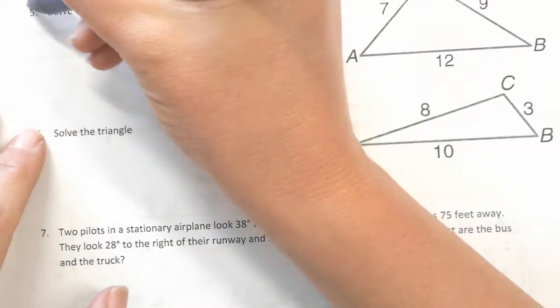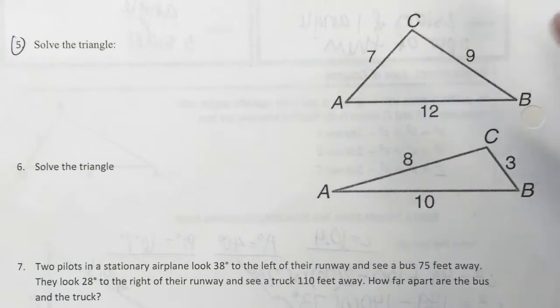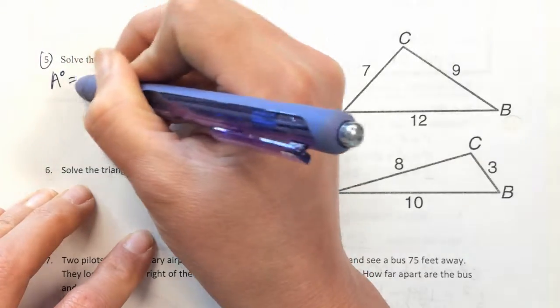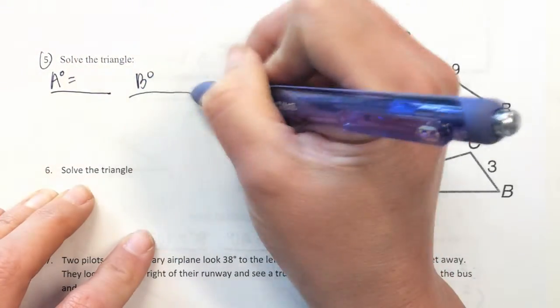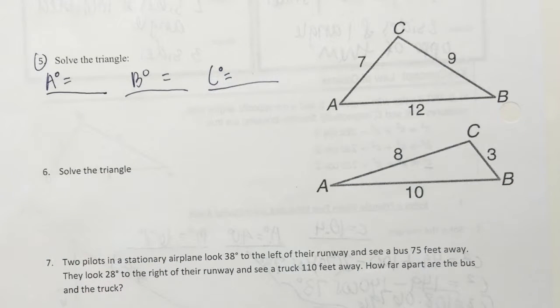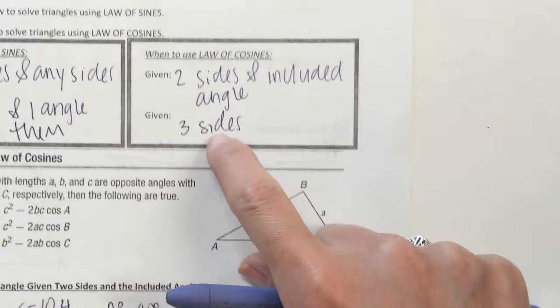Let's look at number 5. Alright, this one we're given what? All sides. We need to find all angles. Alright, if we're given all three sides, what law do we use? Cosine or sine? Cosine. Good. If you don't remember, you can flip over 3 sides. I'm going to do law of cosines.